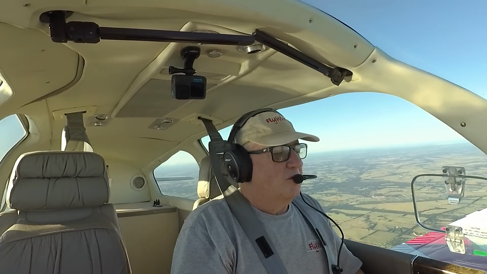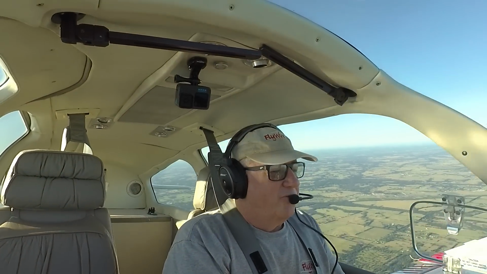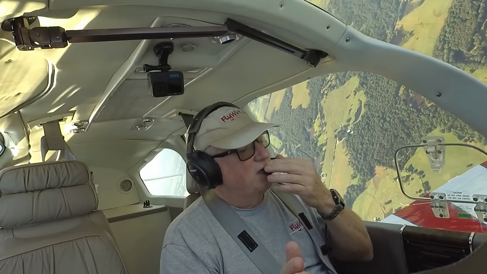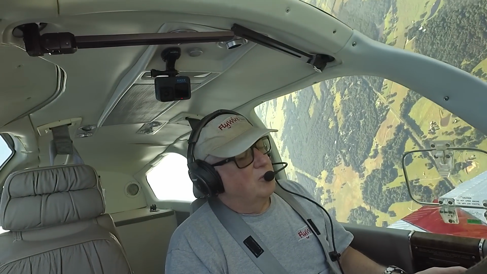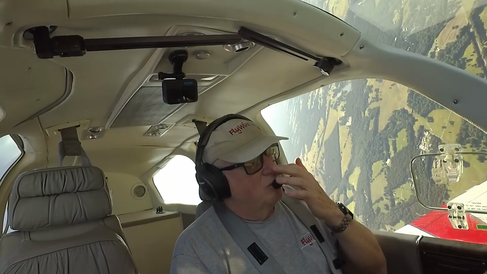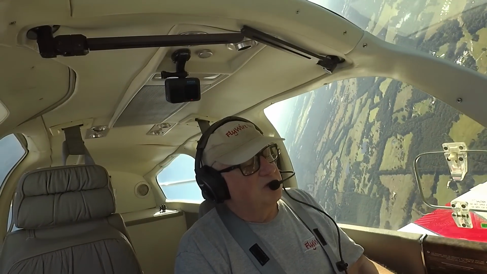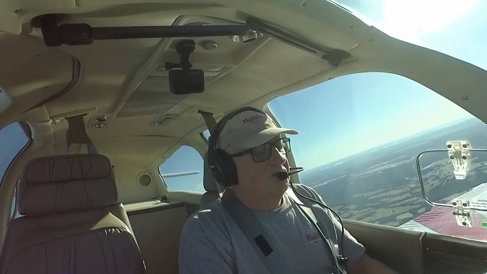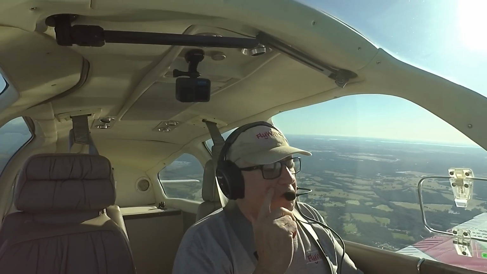I don't see any traffic. We're set up again, about 4,000 feet, 45 degrees of bank, let go. It's digging in now. 140, 150, and it really pitches in about 2 Gs right there, and the rollout is just under 2. 180 knots.